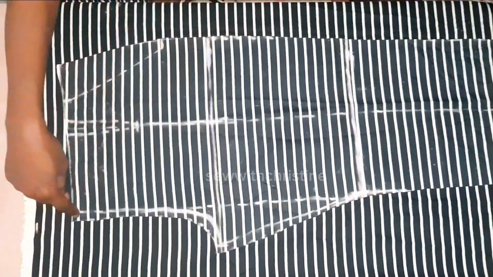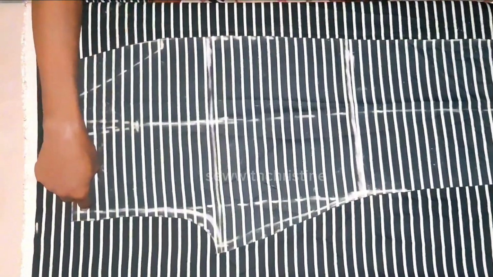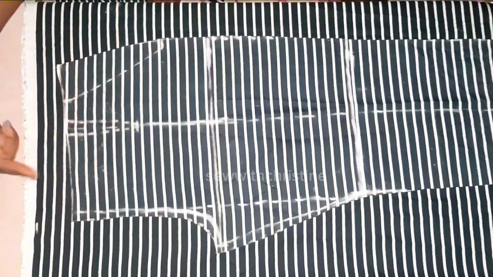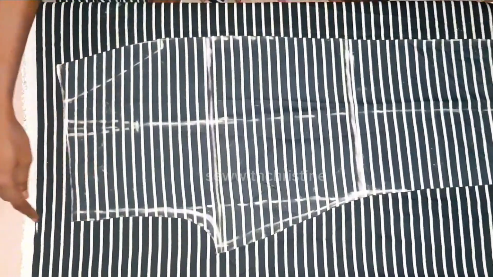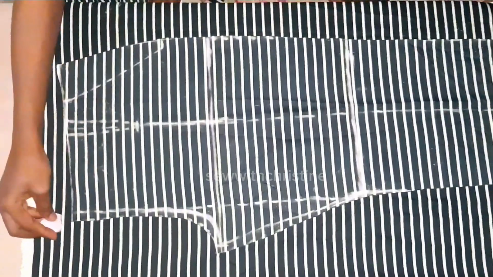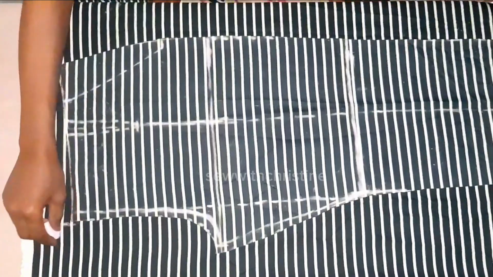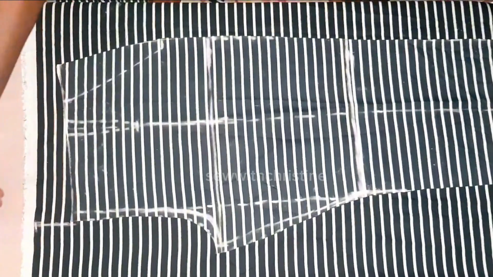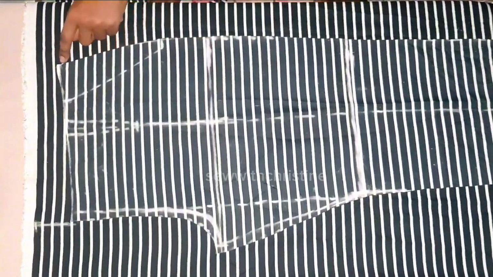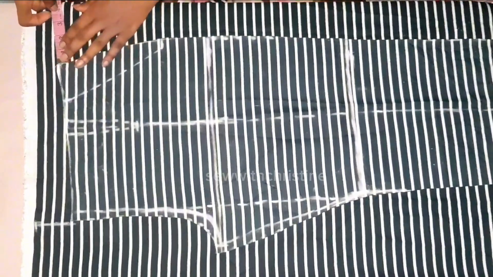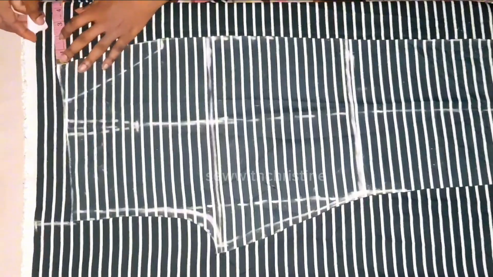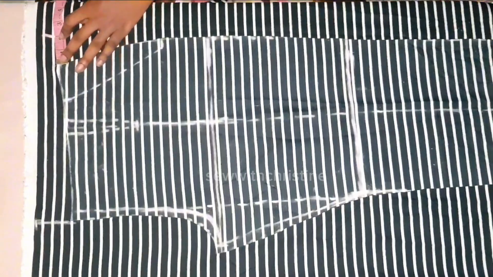The reason I'll be lifting the center front by 2 inches is because I came down by 1 inch at the center front of the front piece. So that 1 inch plus 1 inch for the back makes 2 inches. From here, I'm going to go straight to the side and measure 2 inches for the same allowance. So these 2 inches, I'm going to measure it all through to the length of this pants.